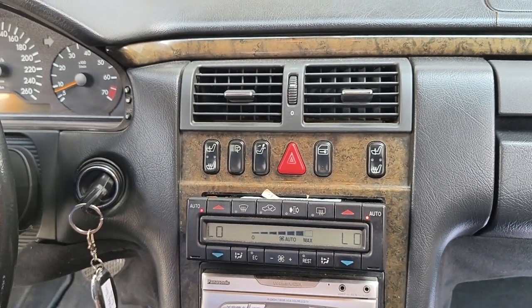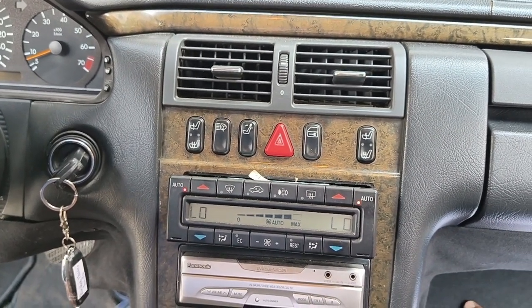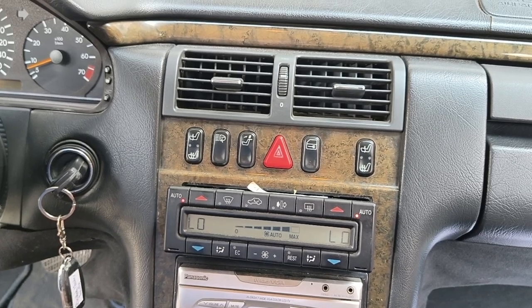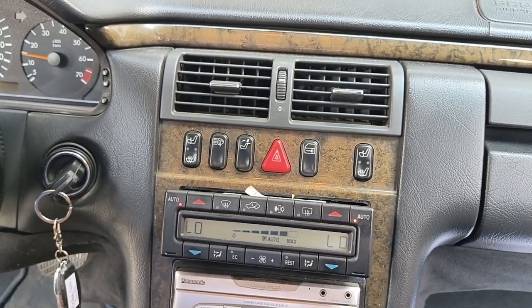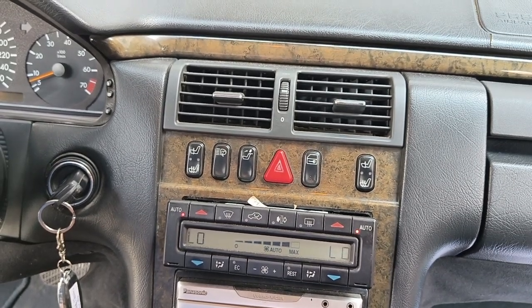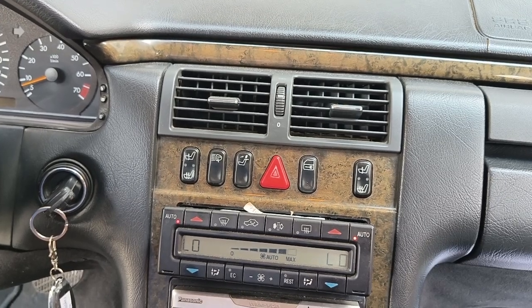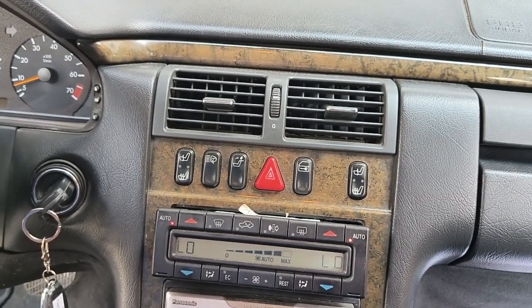Okay. Not cold. Air is coming, but not cold. So I don't know if it's okay or not. We have recently changed the compressor. We have recently cleaned the valve. We have recently changed the evaporator.